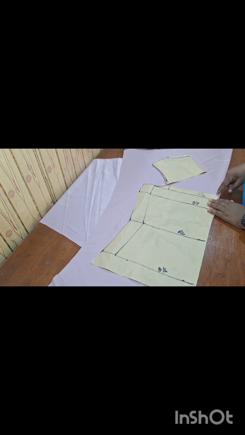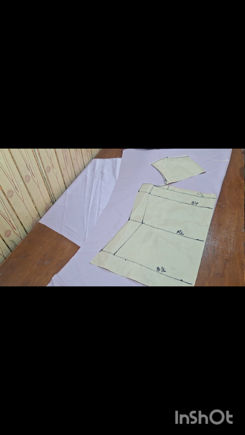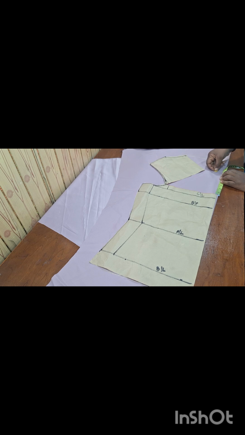I remember I said I didn't open it more than 8 inches. Between here and this point here, in my slash and spread method, I'm not using more than 8 inches because I don't want my cleavage to show. It all depends on what you want. This is mine here. I didn't do more than 8 inches. You can do 7, you can do 10, it depends.